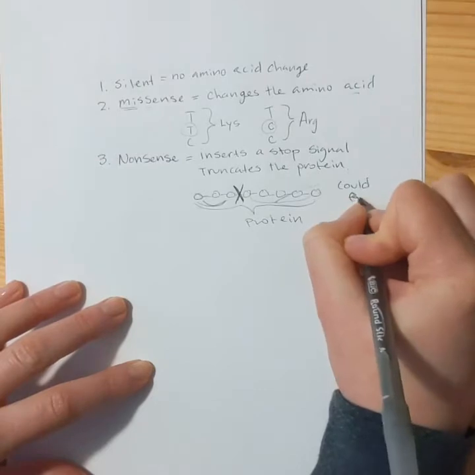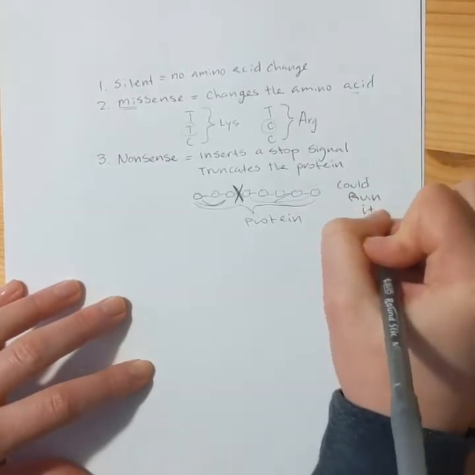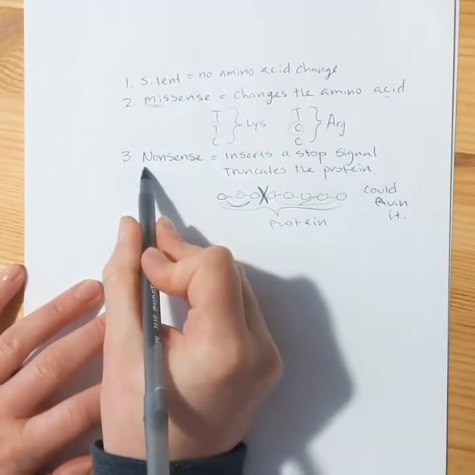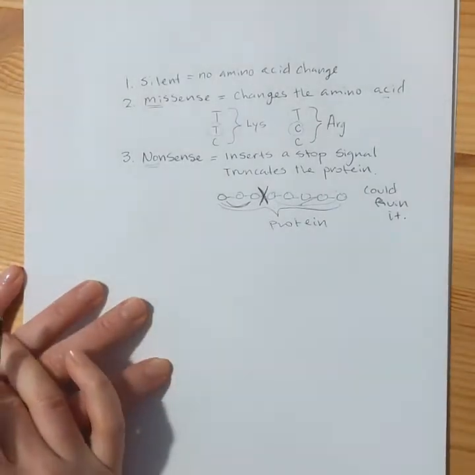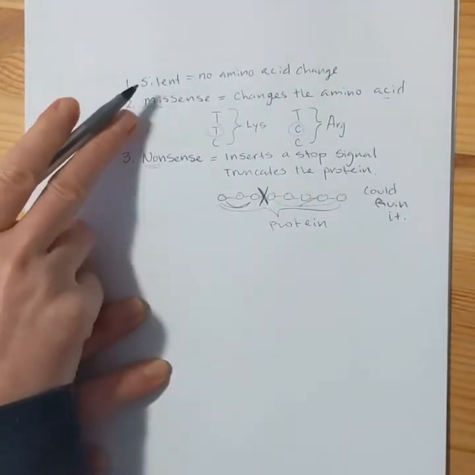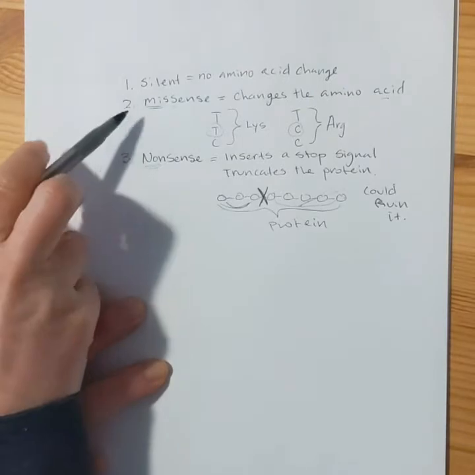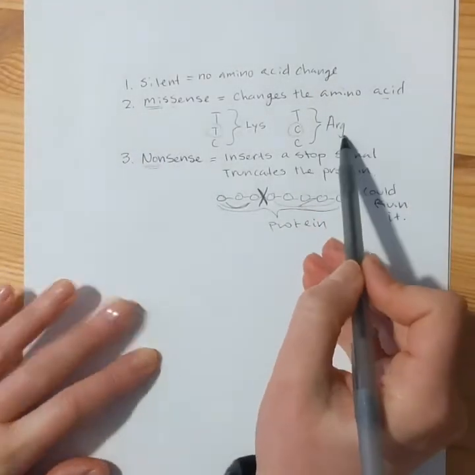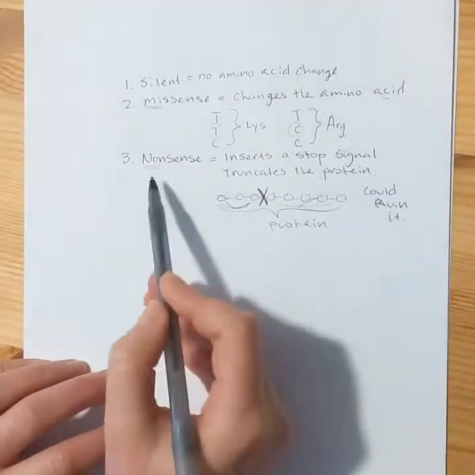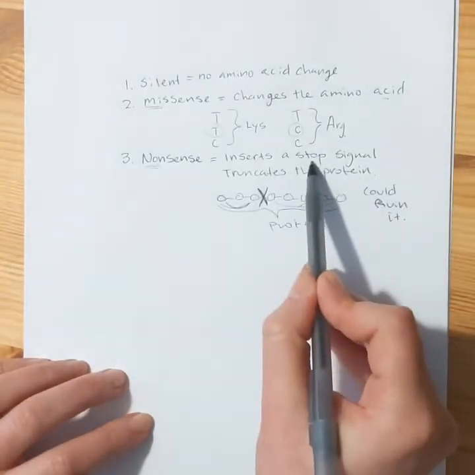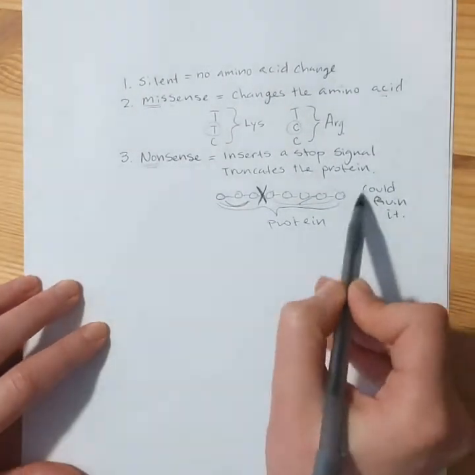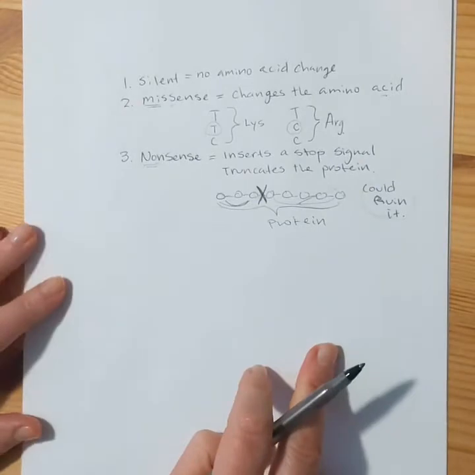So it could ruin it. This is the most serious of the types of mutations. Silent does nothing really, because your protein's still the same. Missense changes one amino acid, which may or may not have a big effect. Nonsense inserts a stop, and that has a huge effect. It could totally destroy your protein.